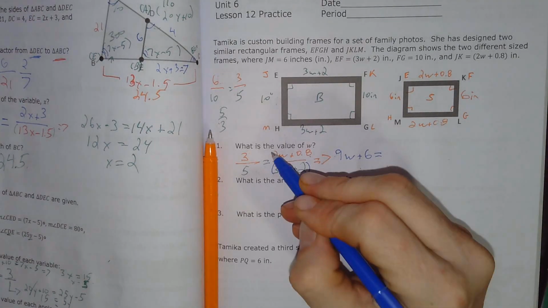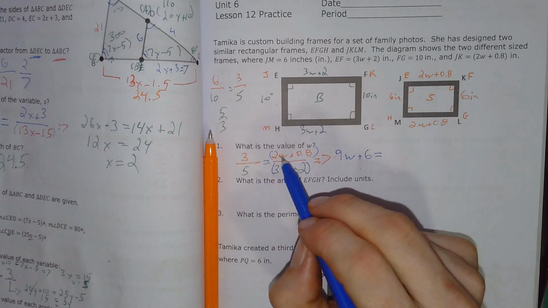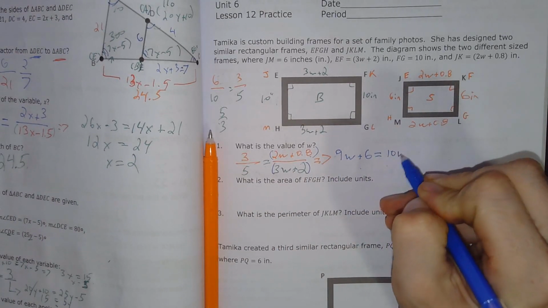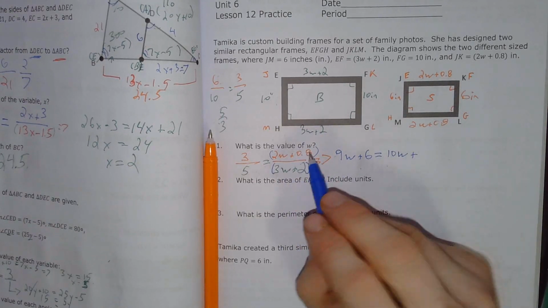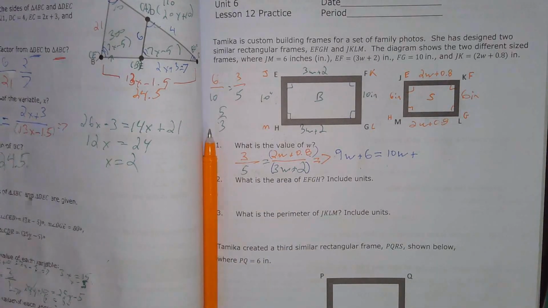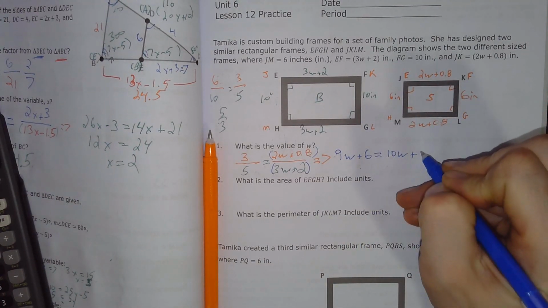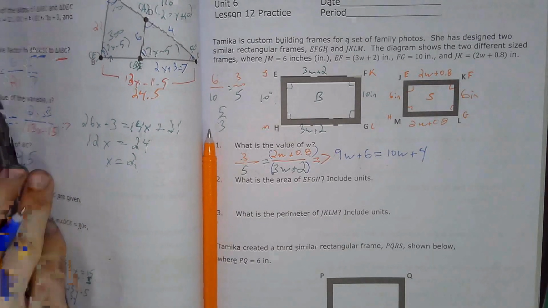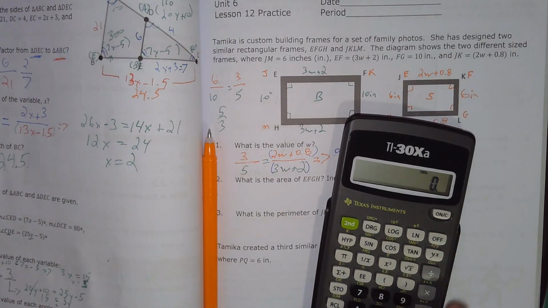And then I got 5 times 2W, which is 10W. And then 5 times 0.8 is 4. I just was a decimal off, in case you were wondering. 5 times 0.8 is 4.